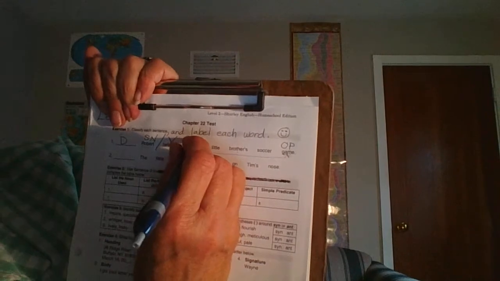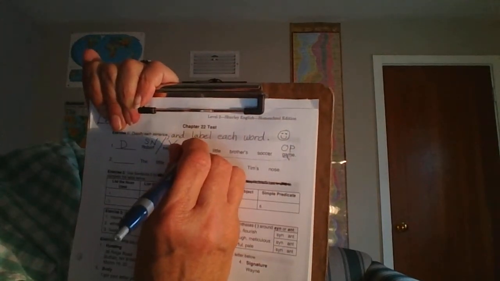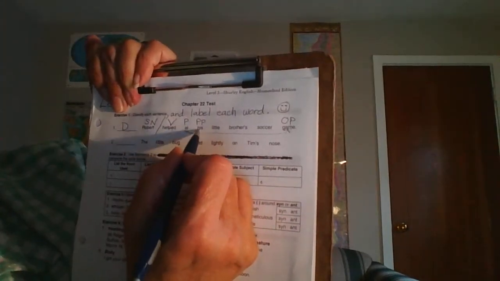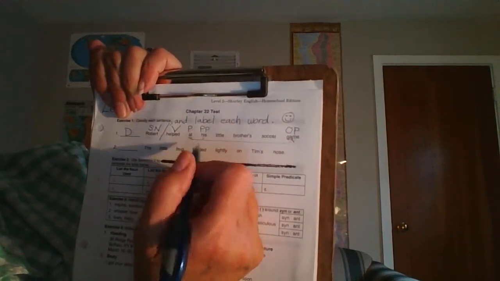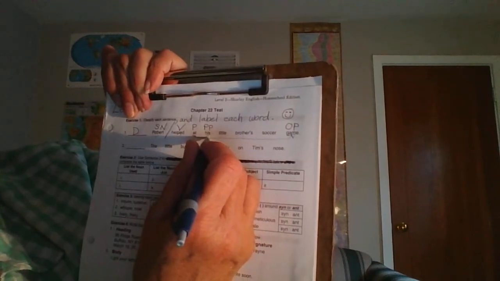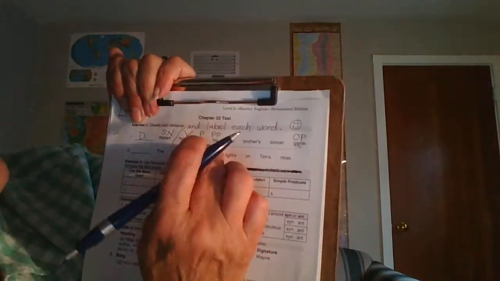His. I hope you kids remember, but this is one of the reasons I'm doing this sentence with you, because some of you missed it on last week's grammar, so I'm going to remind you again that that is a possessive pronoun. The words his, her, our, yours, ours, hers.